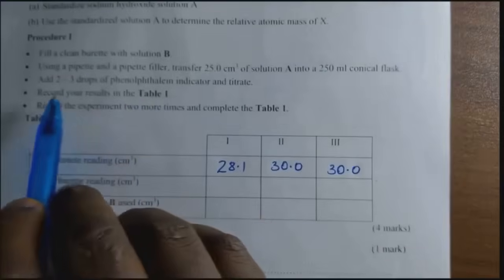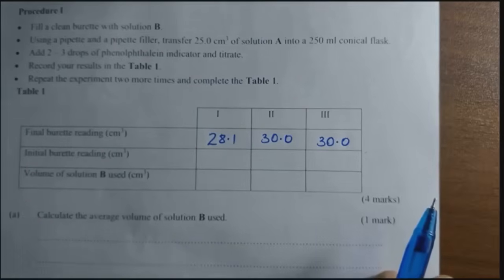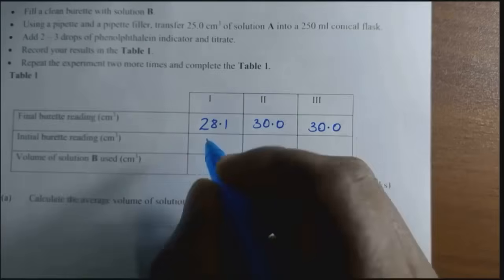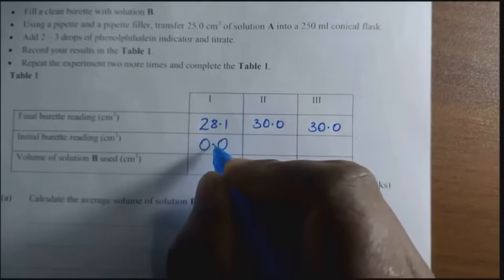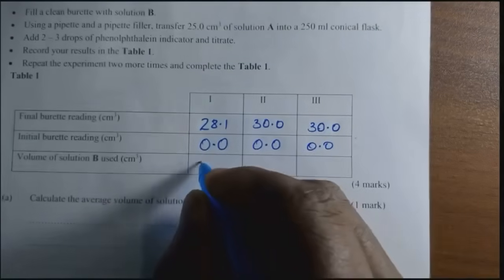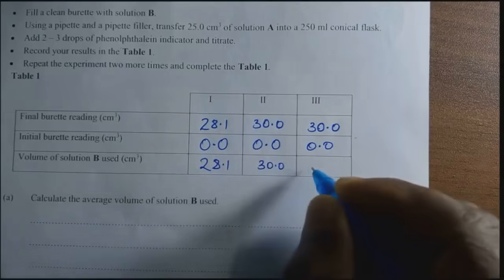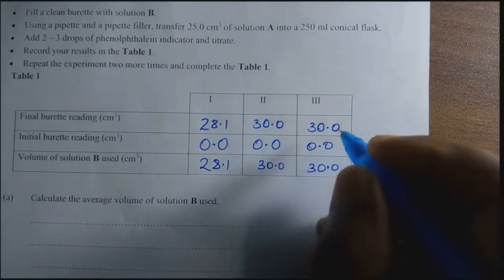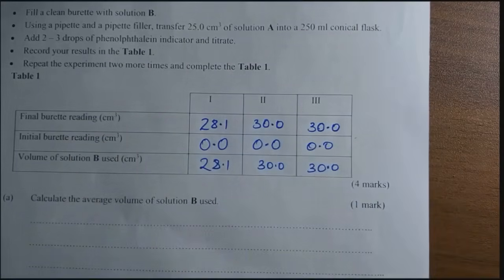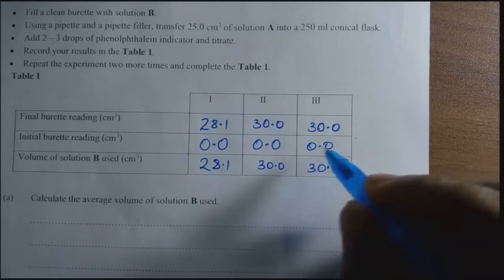Then titrate, and record the figures inside here. So the figures I have given you, I'm going to give you these values. The initial, you can always use 0.0. Then the arithmetic, you just copy all these numbers. Make sure the decimal point is consistent and it is visible. By doing this one, you have 4 marks. Then you minus 1 for accuracy.